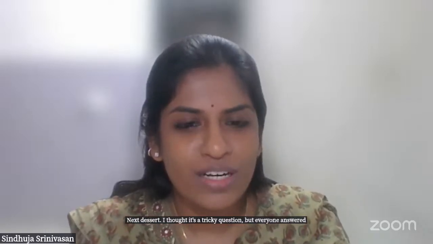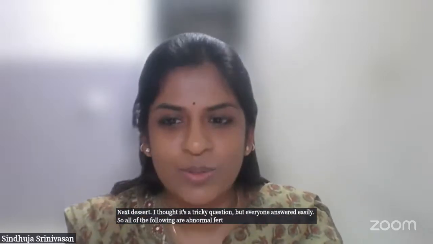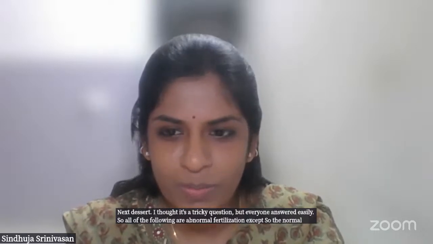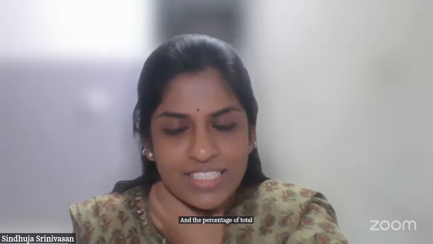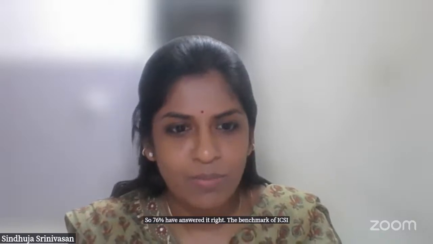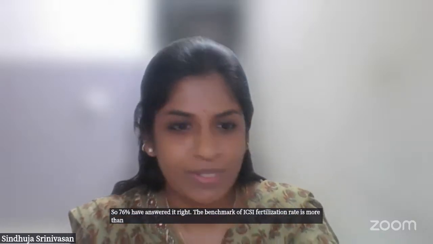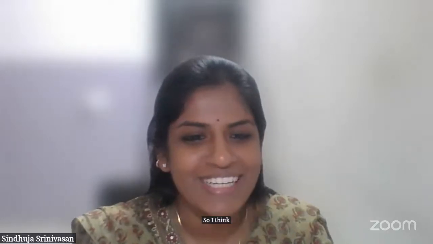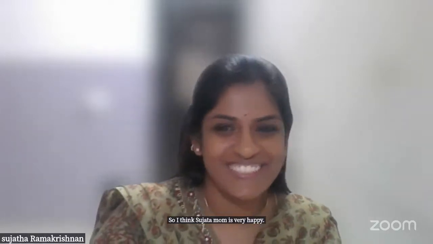So all of the following are abnormal fertilization except, so the normal fertilization is 2P and 2PB, which 68% have answered. And the percentage of total fertilization failure in ICSI is absolutely right, 2 to 3%. So 76% have answered it right. The benchmark of ICSI fertilization rate is more than 75%. 75% have answered it right. So I think Sujata ma'am is very happy. Thank you so much, all participants.